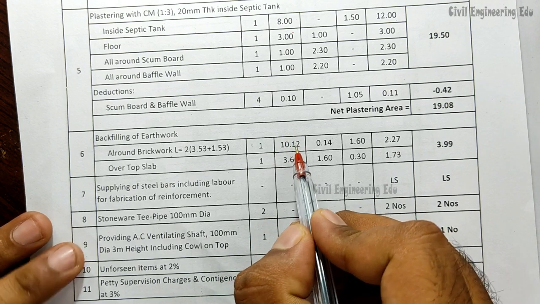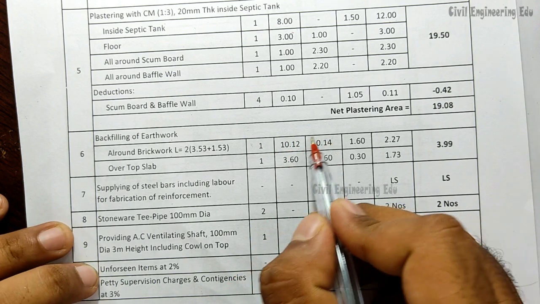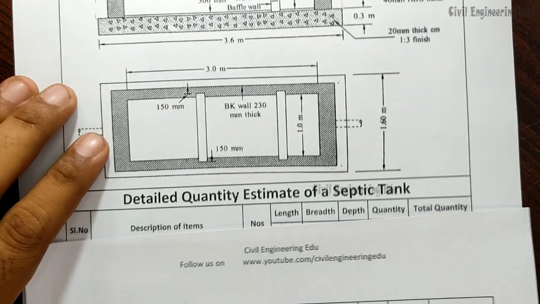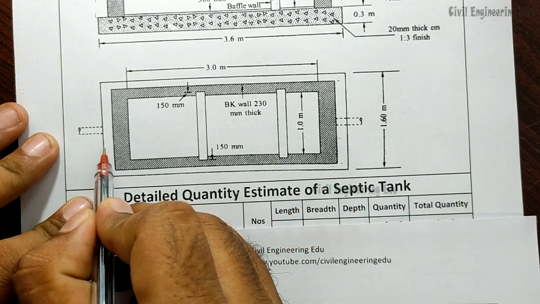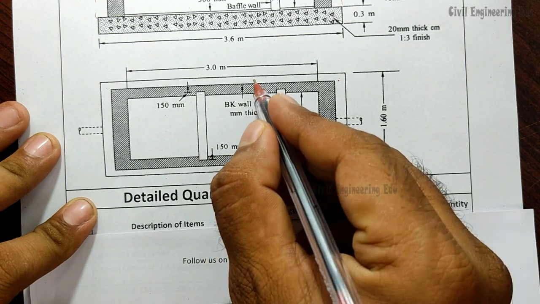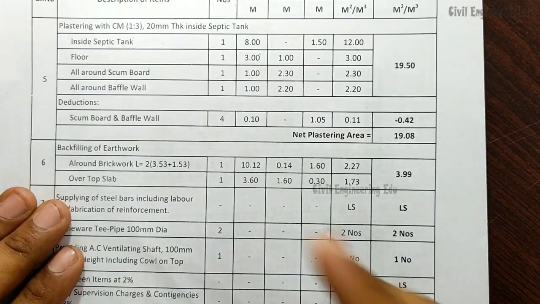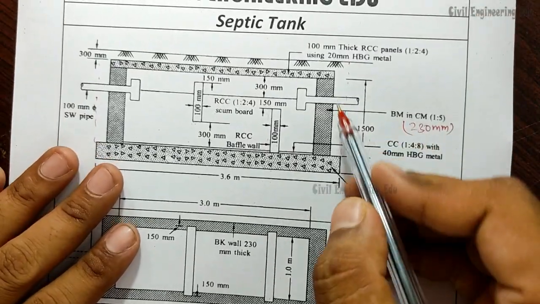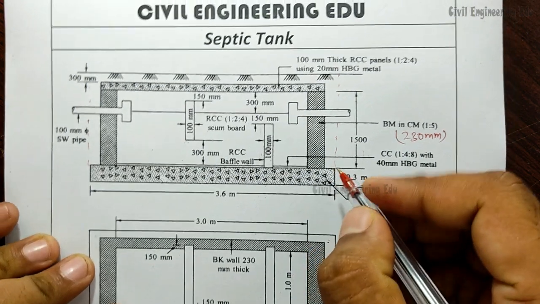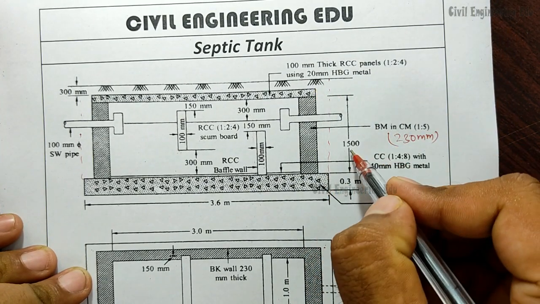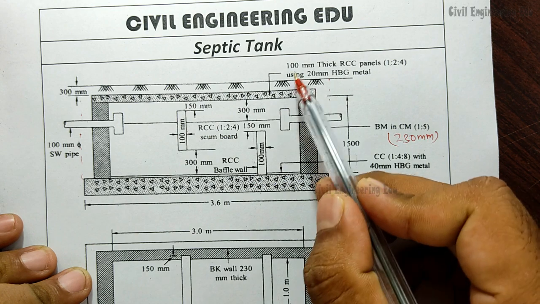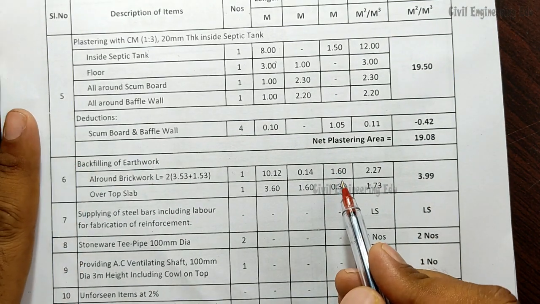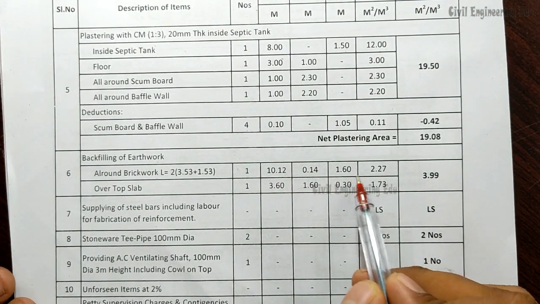This is the complete center line perimeter length, multiplied by whatever portion is left over, that is nothing but the 0.14 meter thick portion. So this is 0.14 meter, and this side and this side also. So that width we have written here. And the height of this excavation, from here to the top of this slab, is 1.5 meter till here and 100 mm, so it will be 1.6 meter. I have written 1.6 meter here, right? So L into B into D is equal to the quantity we got.